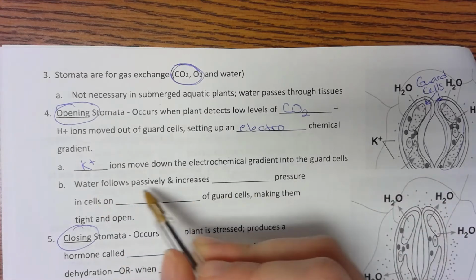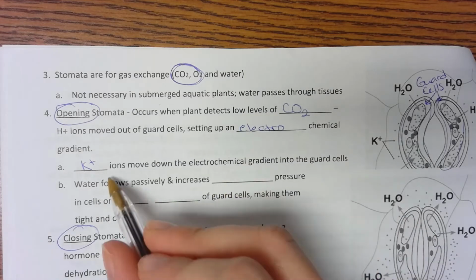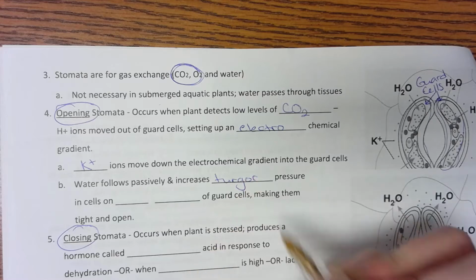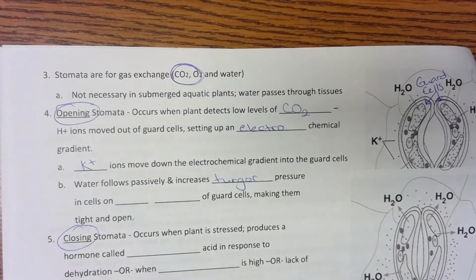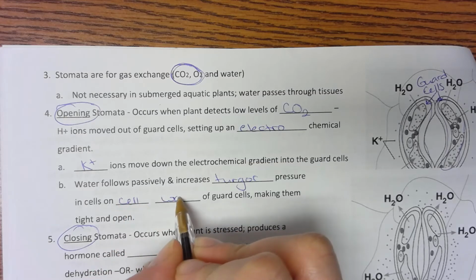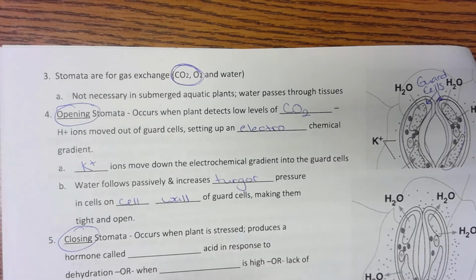And then water is going to follow the potassium. And that increases the turgor pressure in the cells against the cell walls, making them tight and open.